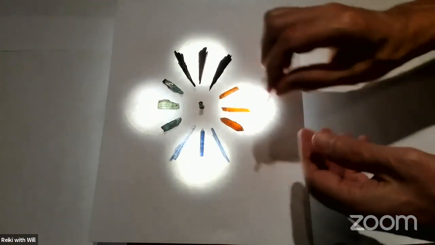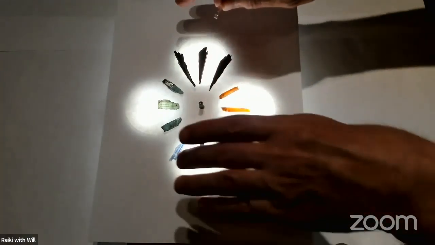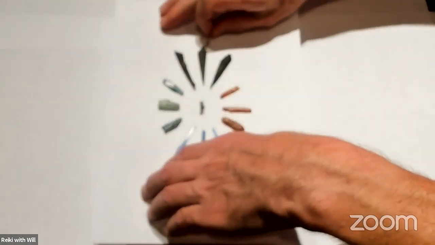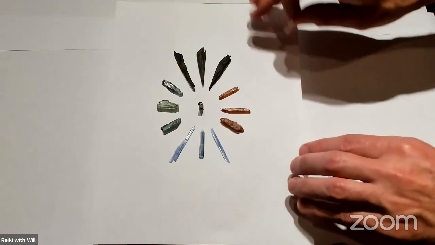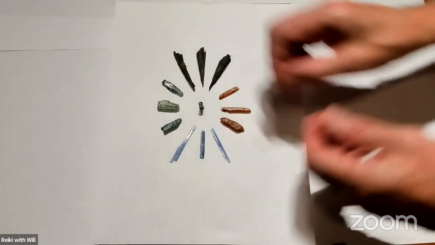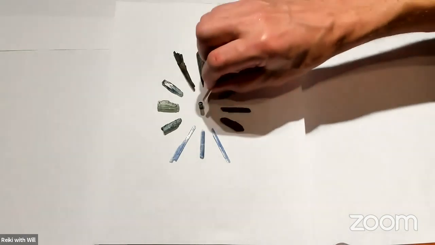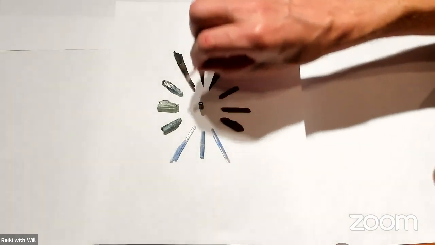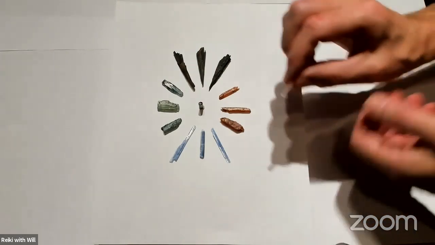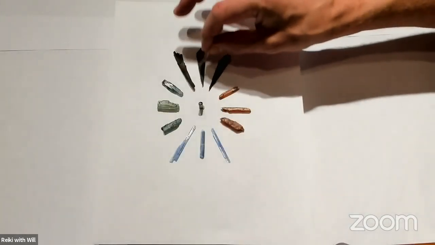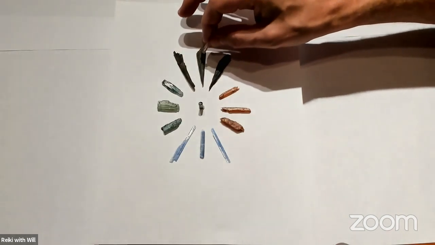Now, with this pink tourmaline, let's turn this off. Now with the pink tourmaline, I'm going to connect all the crystals. I'm going to designate an energy pattern, and I'm going to start at 12 o'clock.